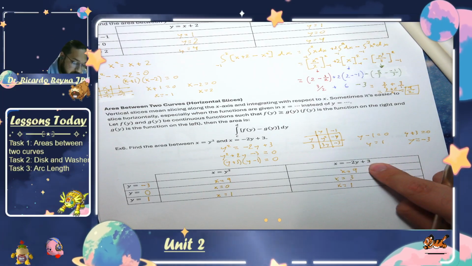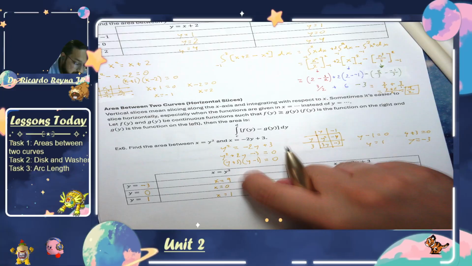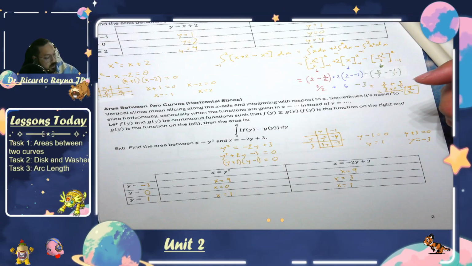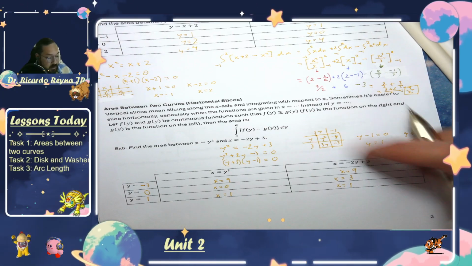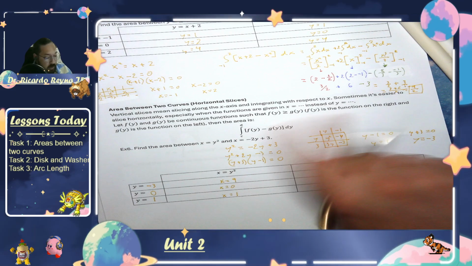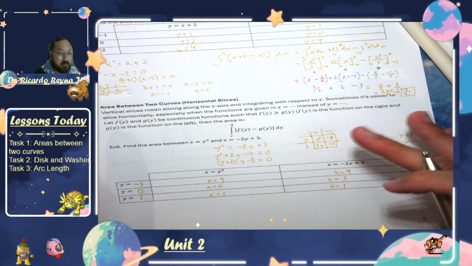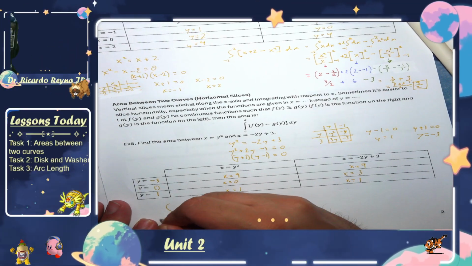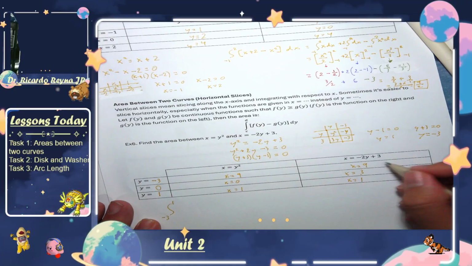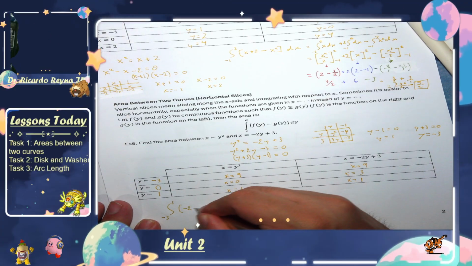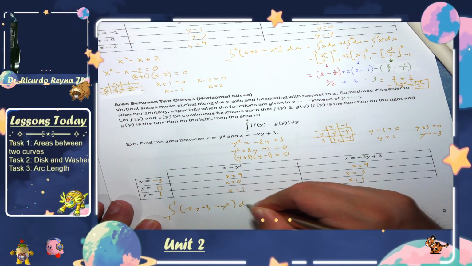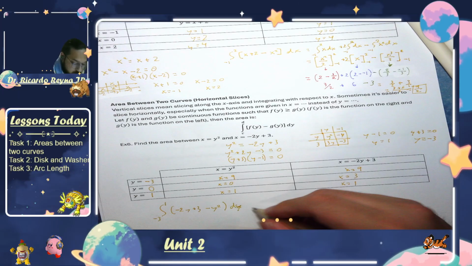So we know this one will be above this one. Therefore, the strategy is we write this one on the top. Granted, you're using right and left, but top and bottom language can apply here as well. So let's go ahead and do that. We get the integral from -3 to 1 of (-2y plus 3 minus y squared) dx, or dy, excuse me.